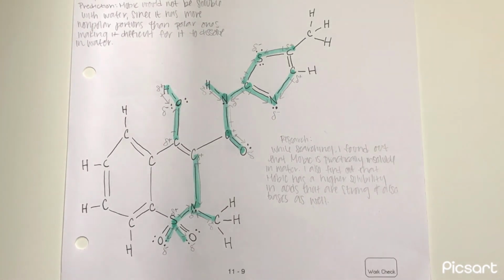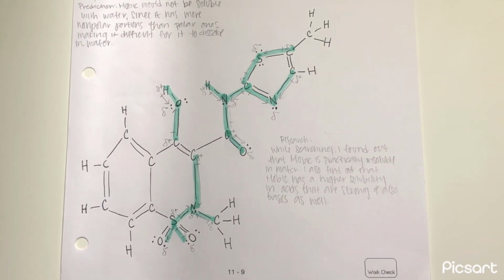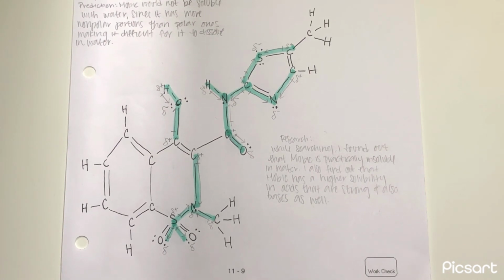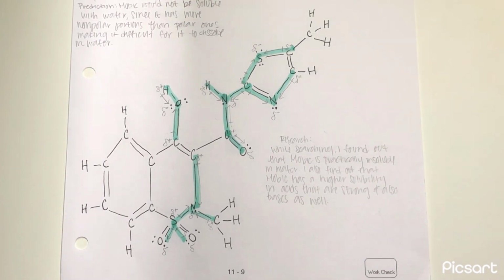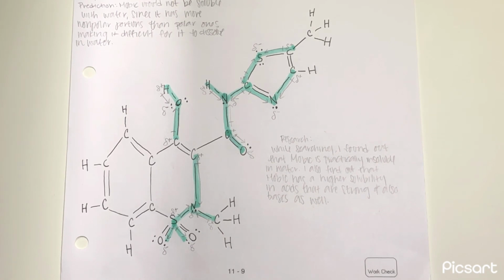I made the prediction that Mobic would not be soluble in water, mostly because there are more non-polar portions than polar portions. So I thought that would make it difficult to dissolve in water because of the ratio of polar and non-polar. And when I searched it up, other sources such as PubChem said that it would basically be insoluble in water, but there would be a higher solubility in acids and bases than in water. So that is the solubility for Mobic.